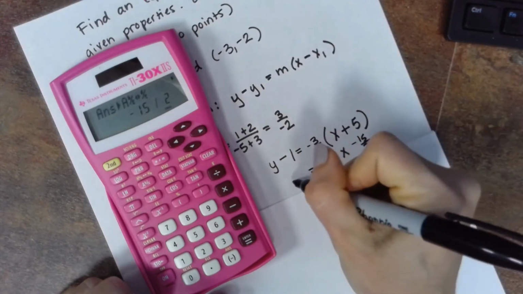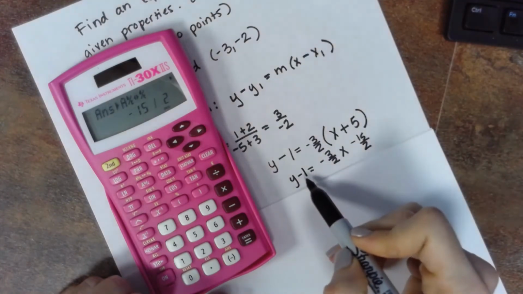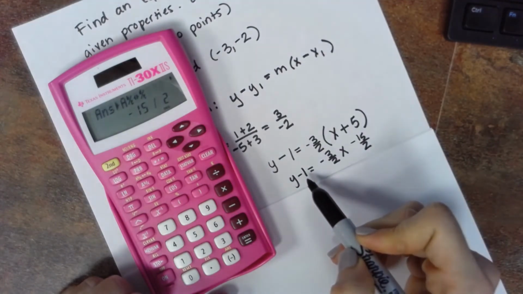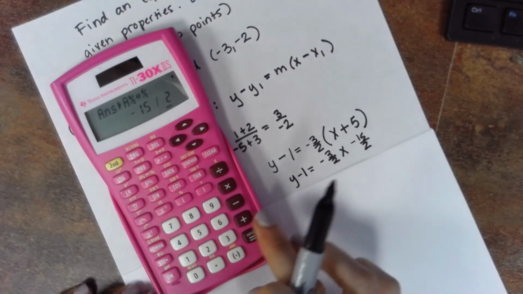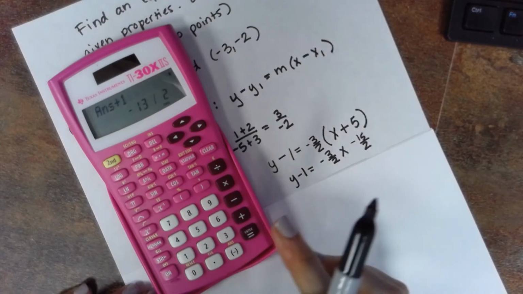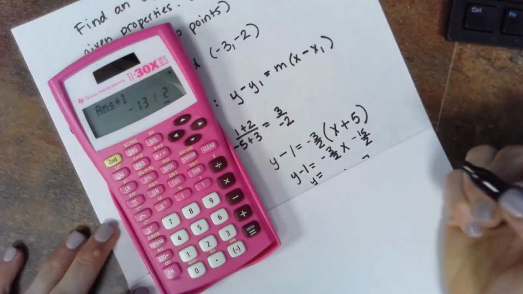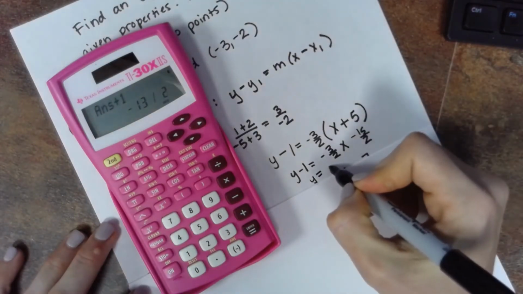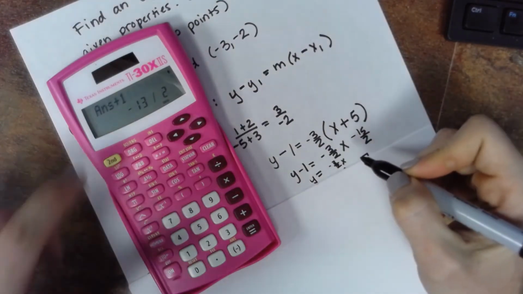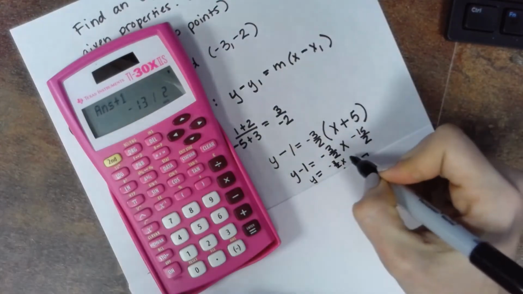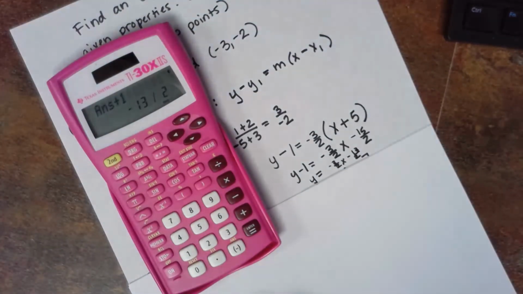So my left side still says y minus 1. I want to get rid of that 1, so basically I'm going to add 1 to both sides. So what I might do is just go ahead and put that into my calculator while I still have my fraction up. So plus 1. Okay, so if I add 1 to both sides, y is going to be by itself. I'm going to have negative 3 halves x minus 13 halves. Okay, so that is that.